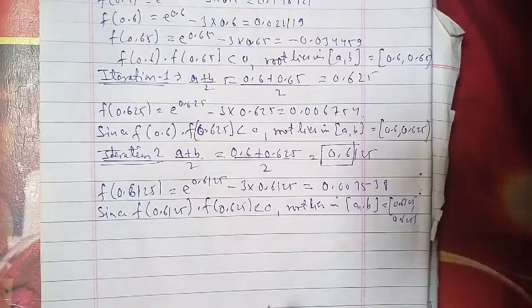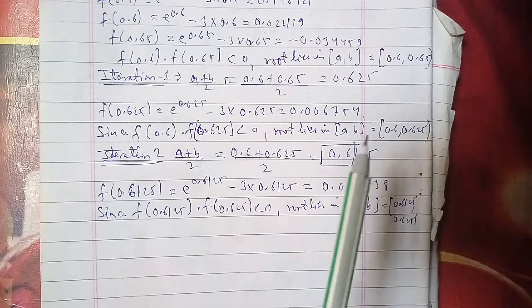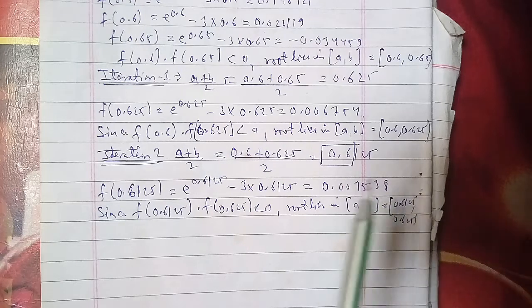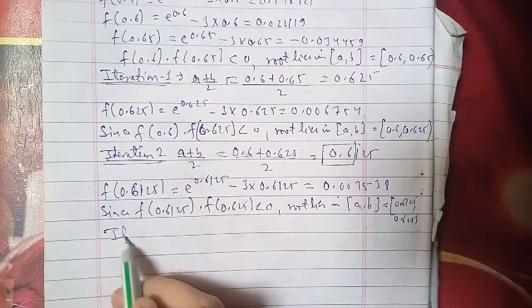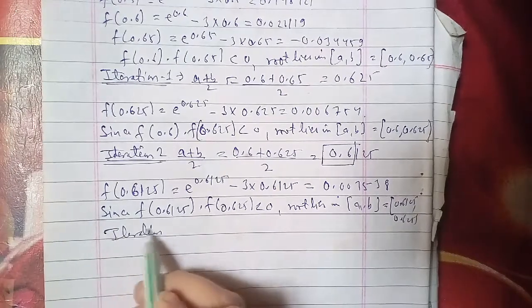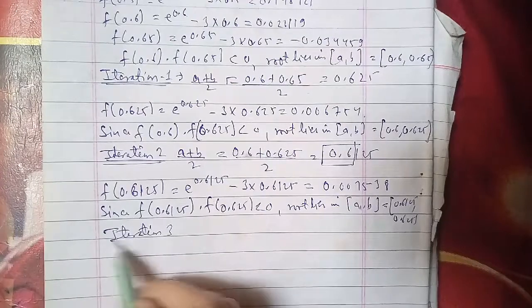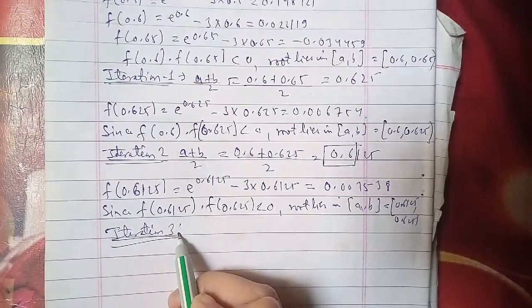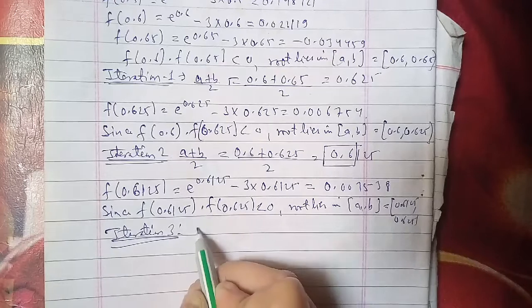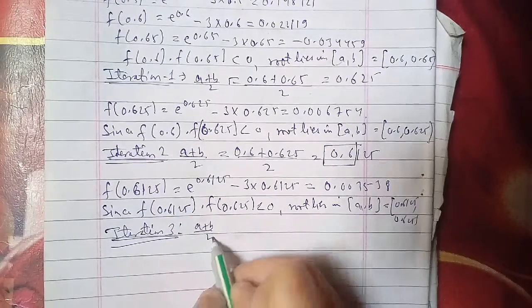Now we check for iteration 3 here. For iteration 3 we have (a plus b) by 2 equals (0.6125 plus 0.625) upon 2, which equals 0.61875.